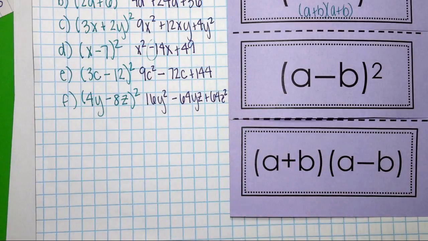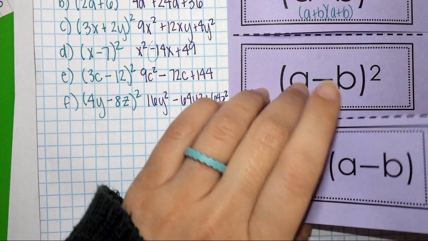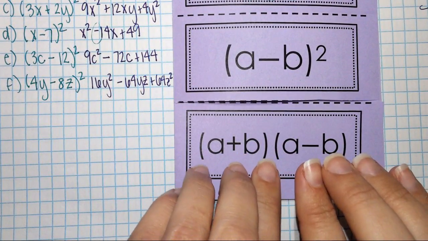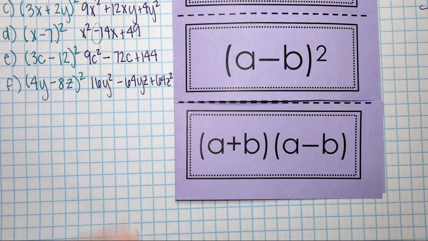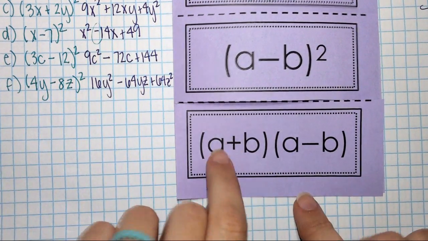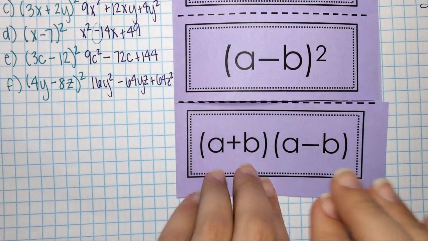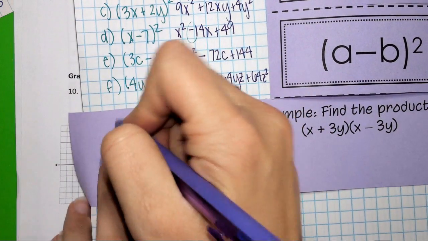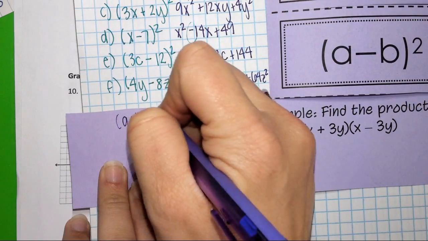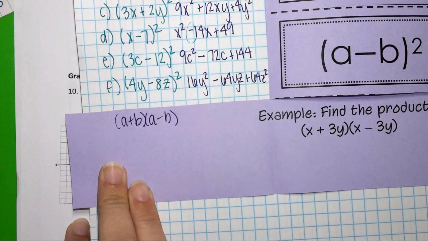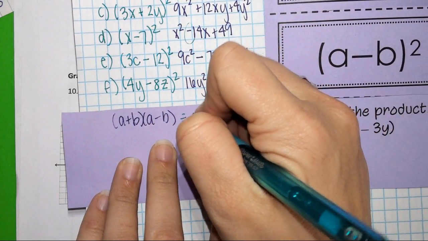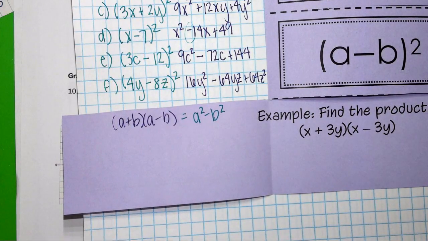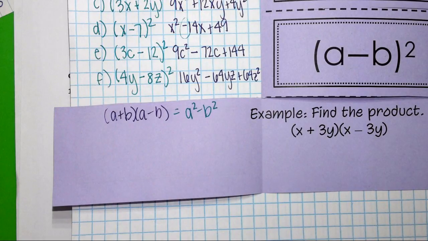All right, let's do our last one, and then I'm going to give you your homework problems. You're only going to have a few. This one is the easiest. When you have the first and the second set of parentheses are the exact same, except that it's a plus and a minus, like these. So if I have a plus b times a minus b, the middle term cancels, and you end up with a squared minus b squared. That's it. That's all you do. It's magic.